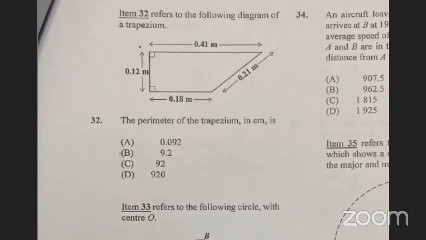The perimeter of a trapezium in centimeters is that. Oh, the perimeter, sorry. So you just add it up. Right? You can convert it first, so just add it up. I converted it one time, right? So that's 12. Well, you can see the answer, kind of. 12 plus 41 plus 21 plus 18.